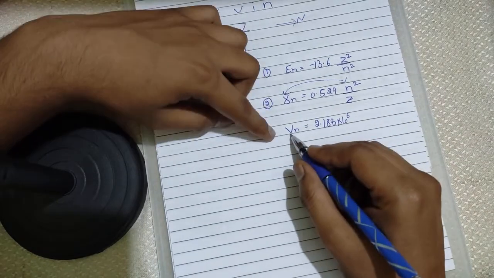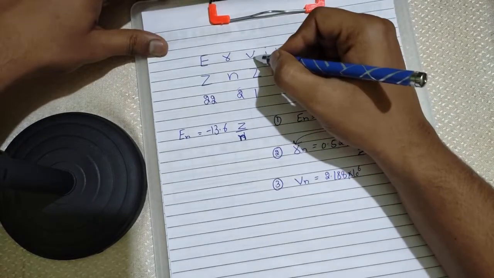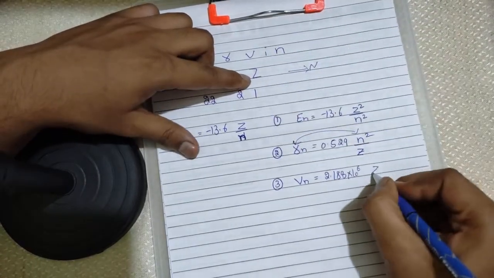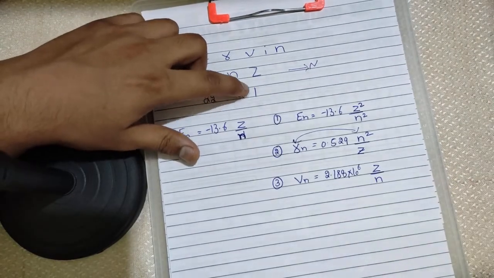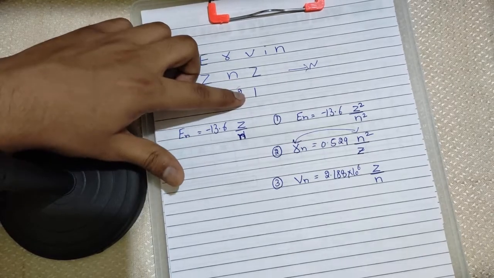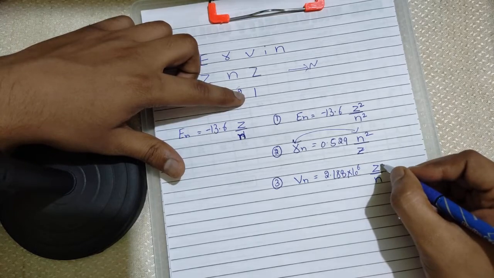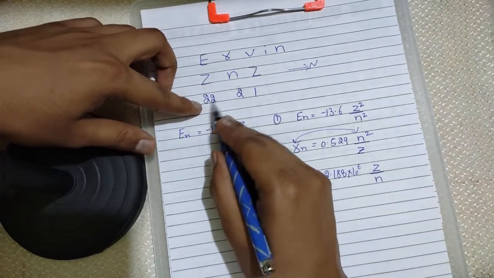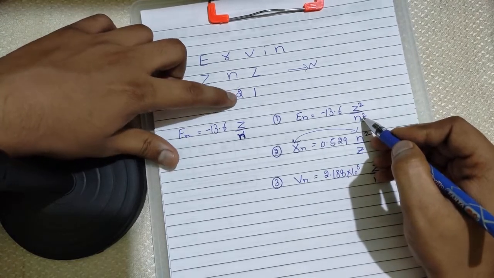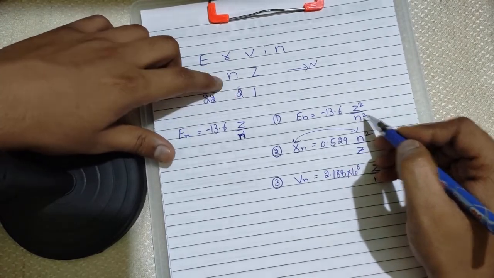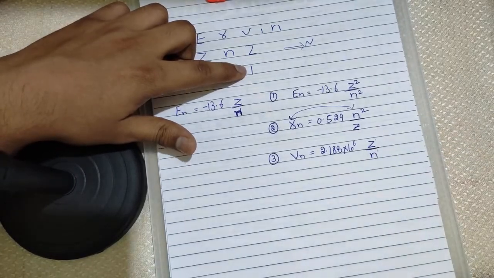So velocity of nth orbit is 2.188 into 10 power 6. How to write? What is below velocity? Z, so it lies in the numerator. We are left with n in the denominator. Here we have power 1, it means nothing is being squared. We should not square any alphabet. Here we had 2 twice, so both numerator and denominator we squared. Here we have one 2, it denotes numerator is squared. Next we have 1, it means power 1, nothing is squared.